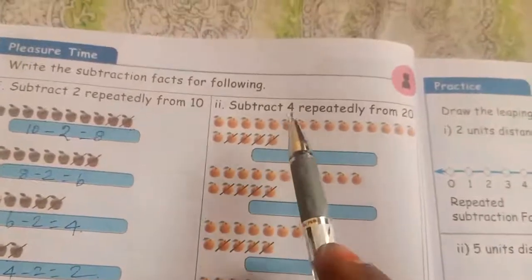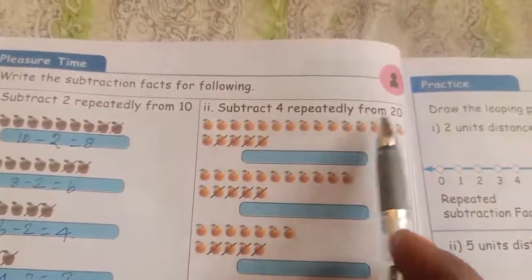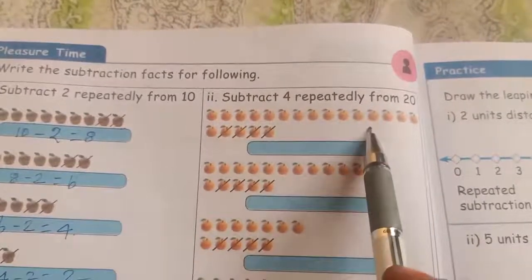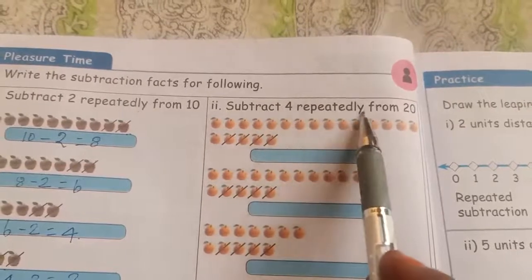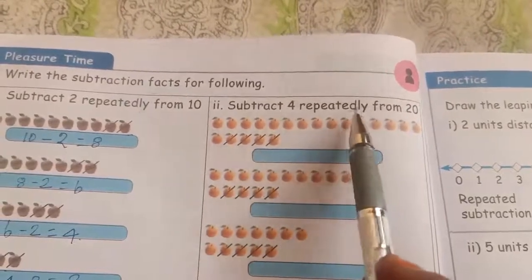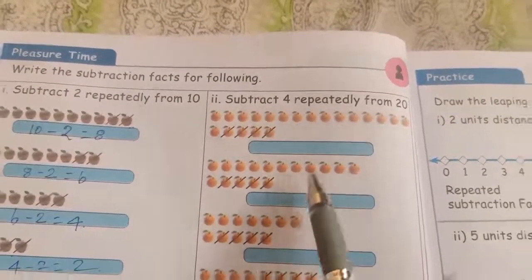See the next sum, subtract 4 repeatedly from 20. Okay, we have 20 oranges. From those oranges, we subtract what number? 4. Repeatedly we are subtracting 4. So that fact we can take and write here.